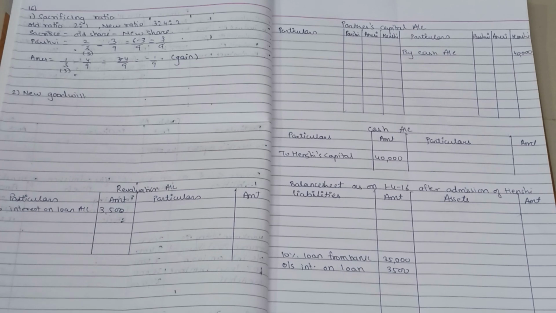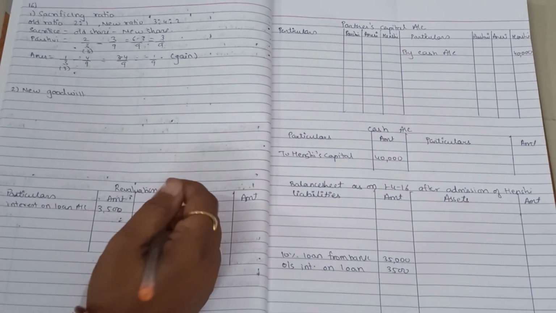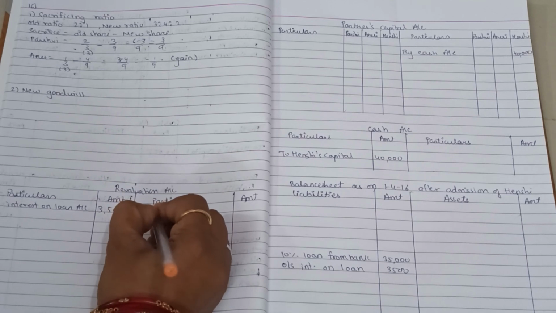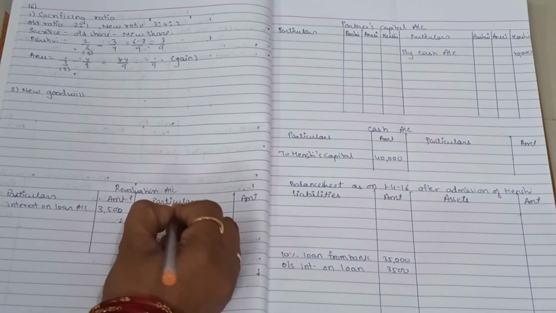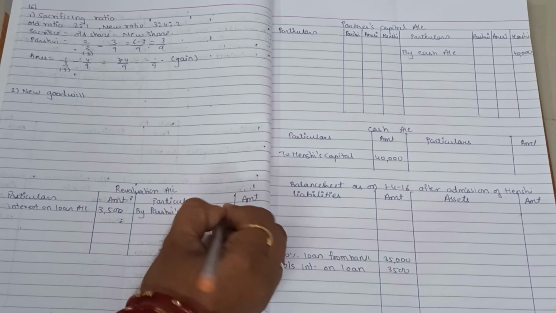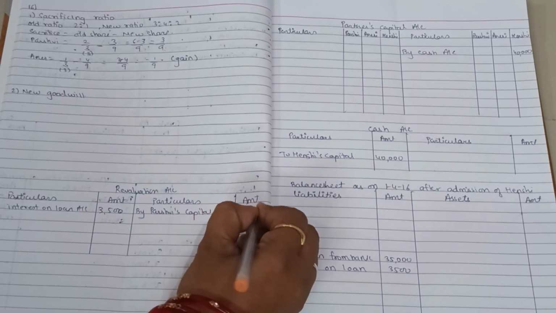Afterwards, personal expense of Parshvi paid by the firm and debited to profit and loss account is rupees 5,600. So on the revaluation account debit side, by Parshvi's capital account, amount is 5,600.